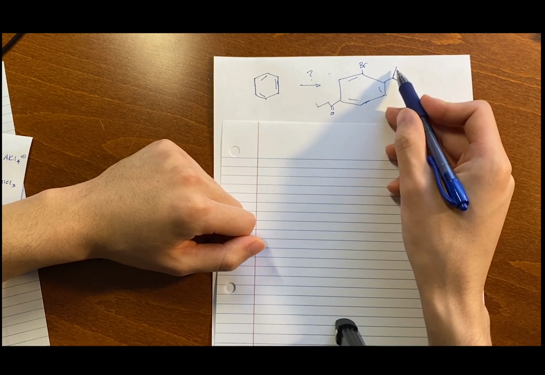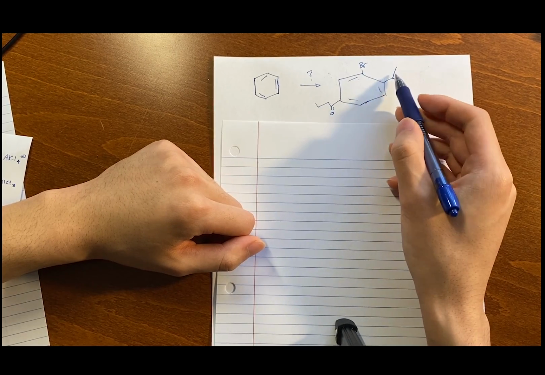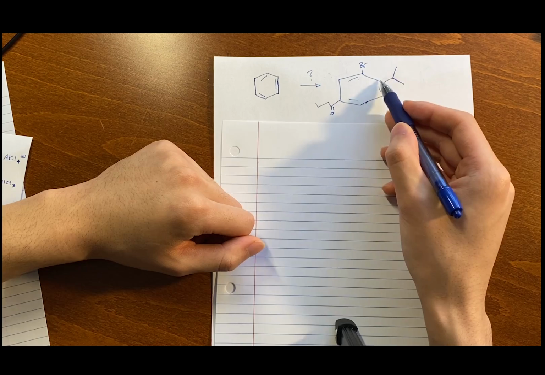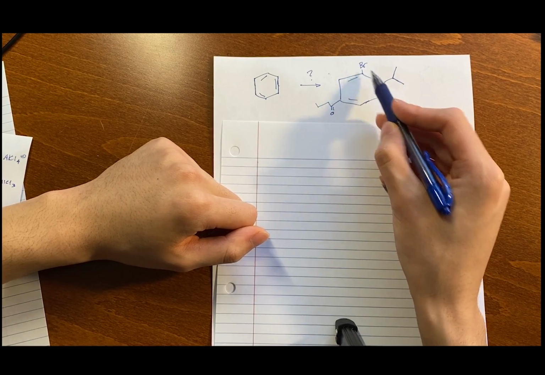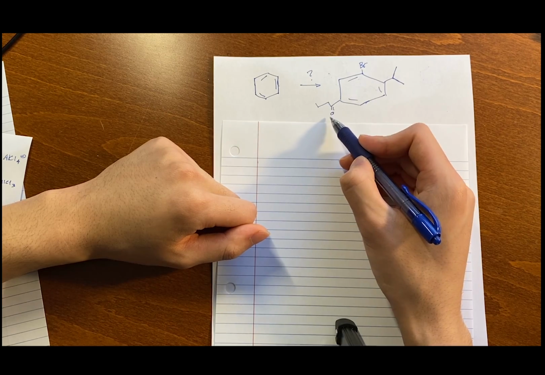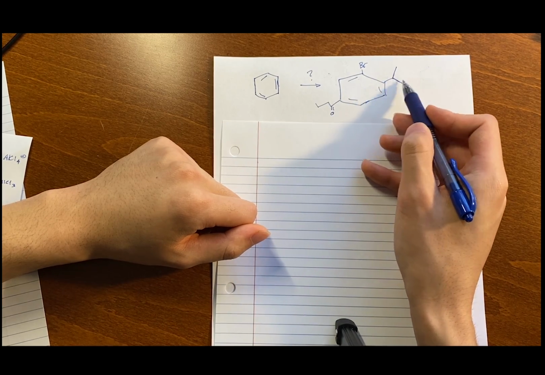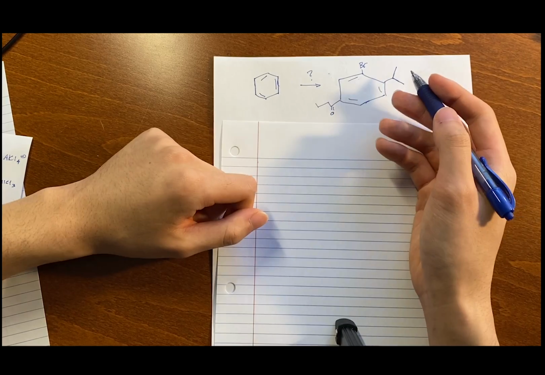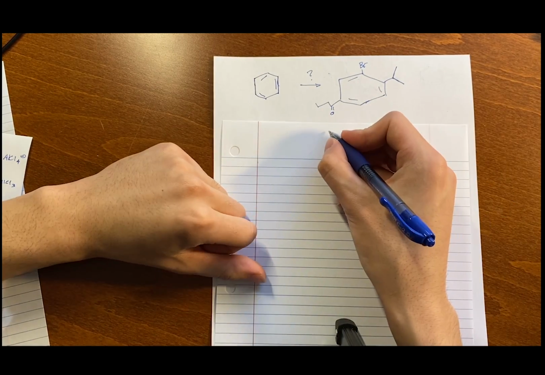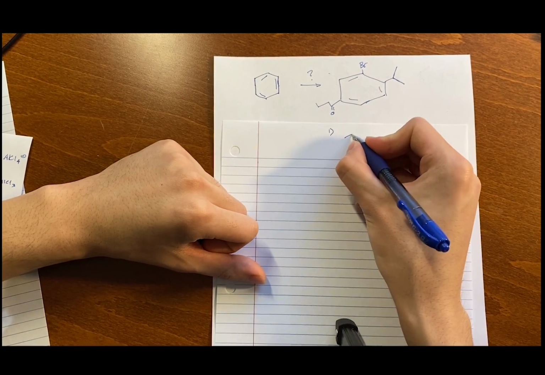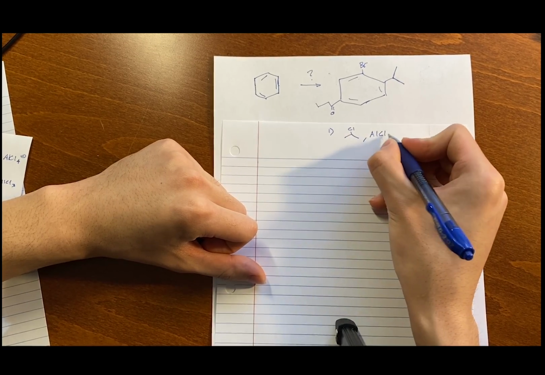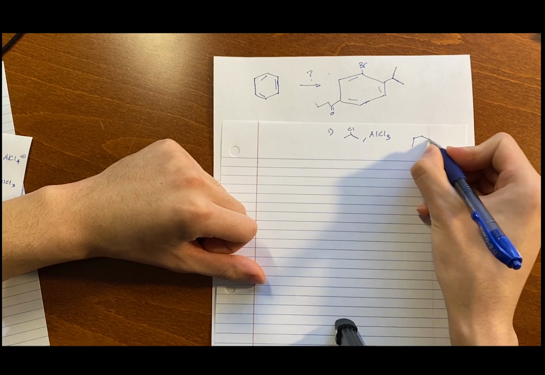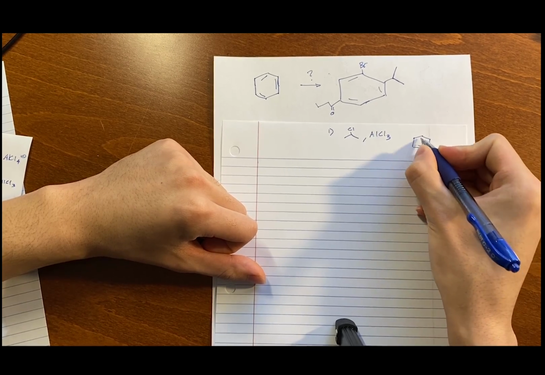But if we start with the isopropyl group, for example, since it's electron donating, it'll also add ortho-para. Bromine is in the ortho position, the carbonyl group is in the para position, so the binding of the isopropyl group first is a good idea. So the way we can do this is by a Friedel-Crafts reaction. And that'll lead to this product right here.